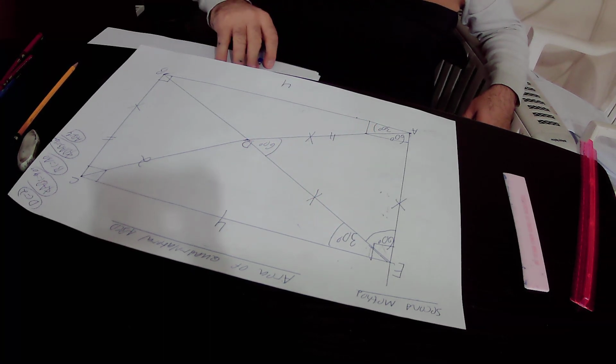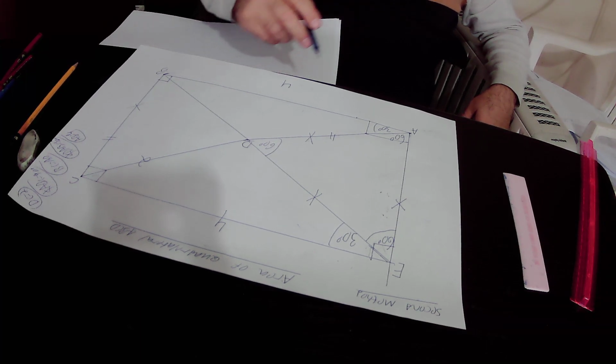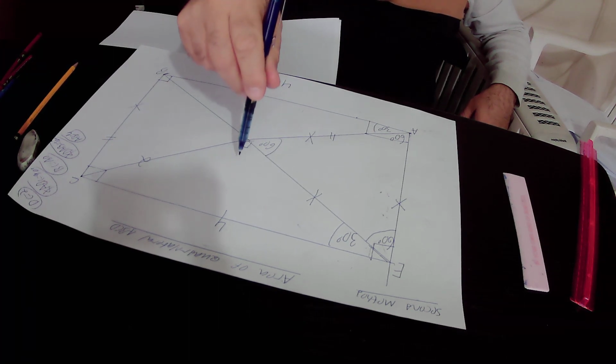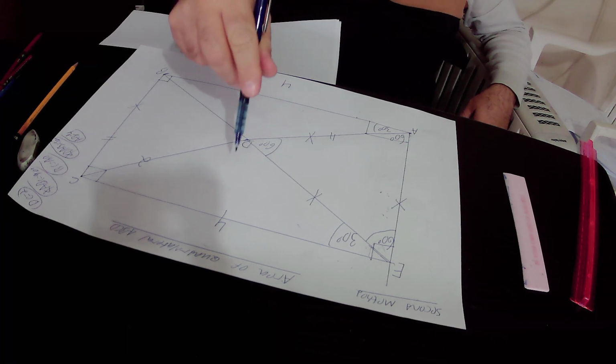In the next step, we will prove that triangle ADB, this triangle, is congruent to triangle EDC, this triangle.